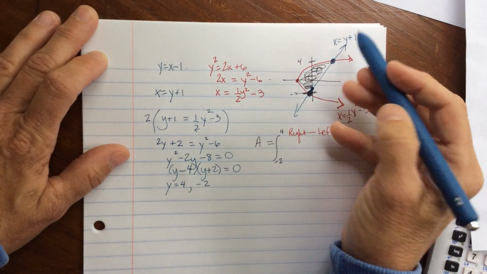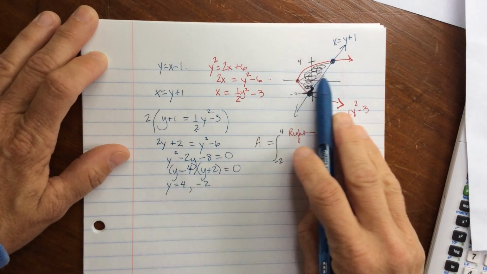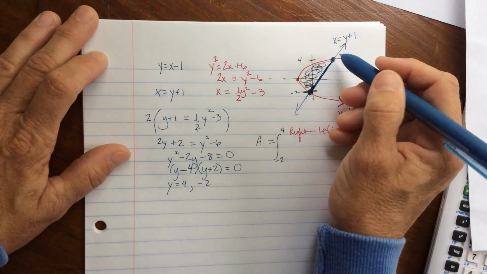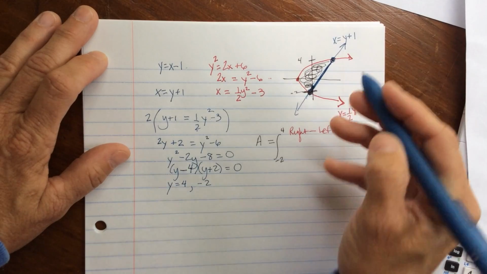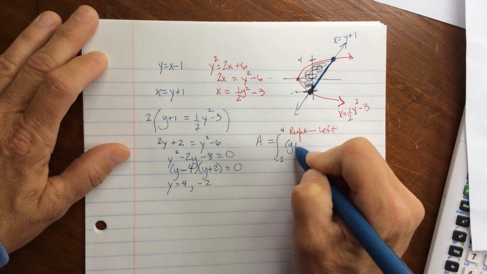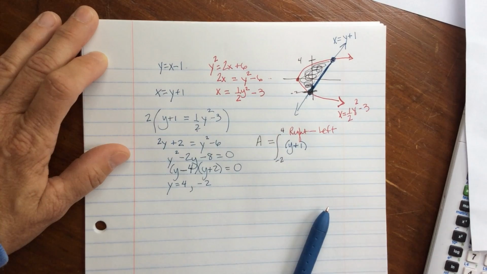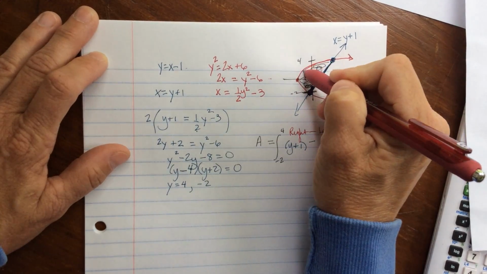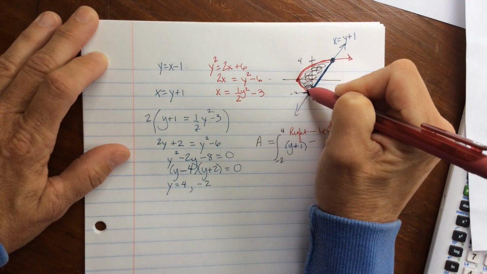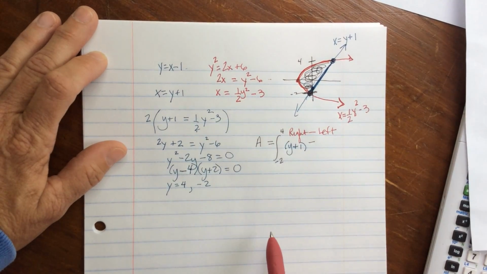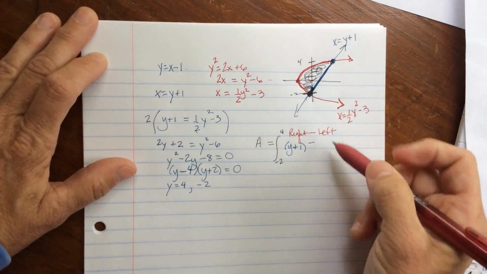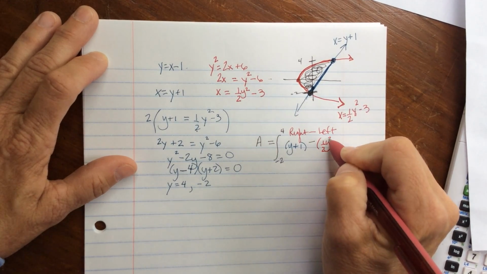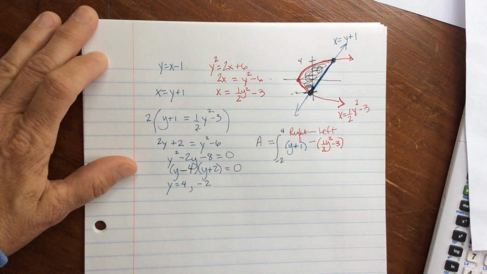Well, if you look at it this way, the rightmost portion of the bound of the region is your line. So we start with y plus 1. We will subtract the leftmost function of the region, which is going to be 1/2 y squared minus 3.